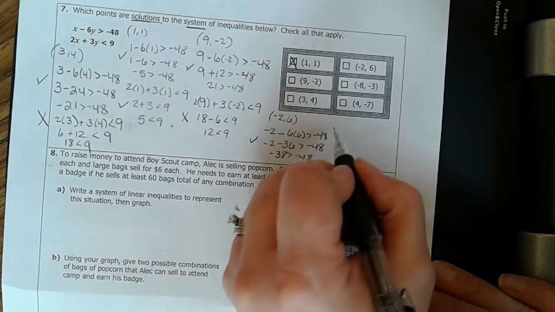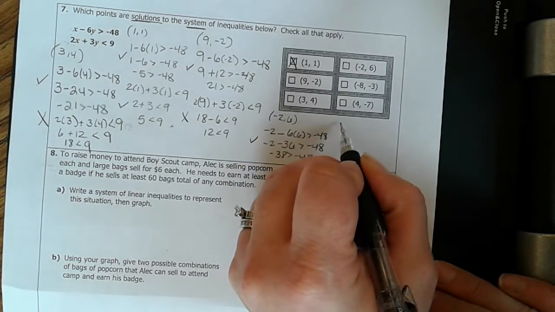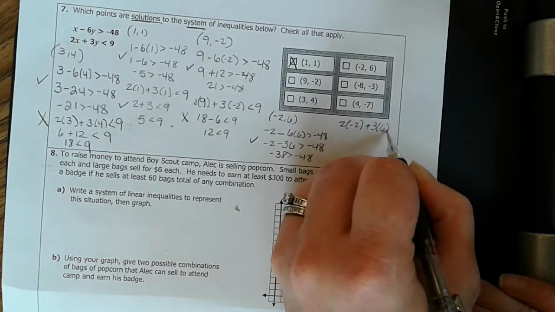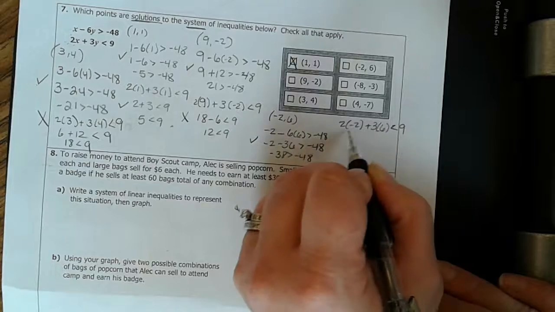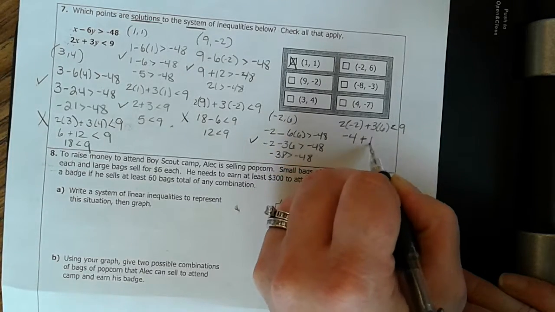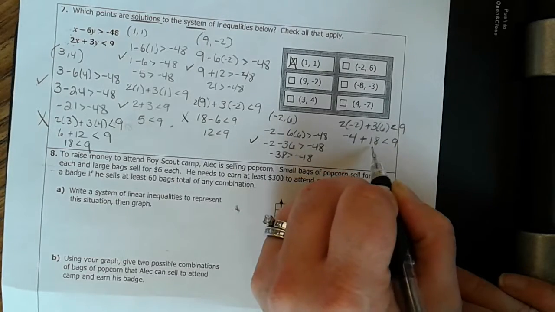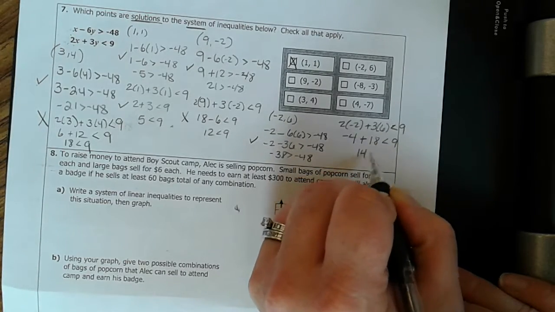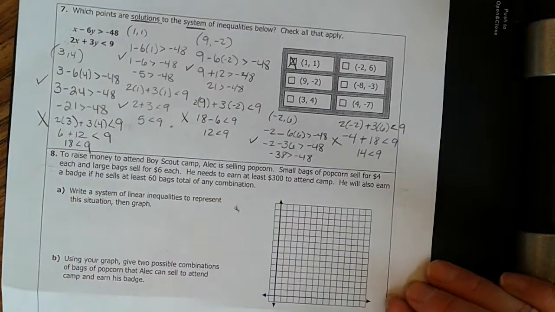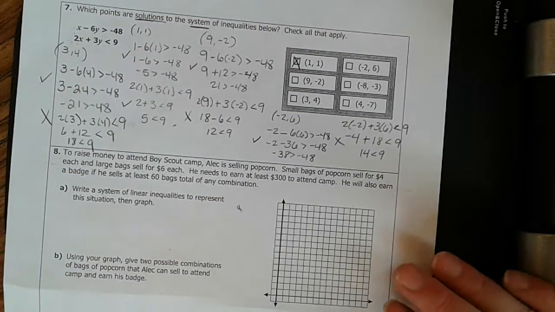And then we're going to go over here and plug it into the other one. So 2 times negative 2 plus 3 times 6. That is negative 4 plus 18. And so that is 14 is less than 9, which is not true. So negative 2, 6 is also not a solution.